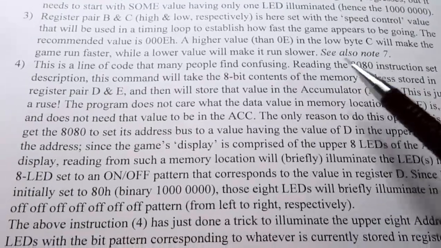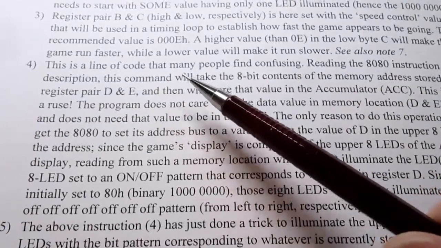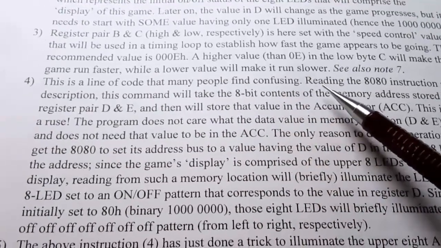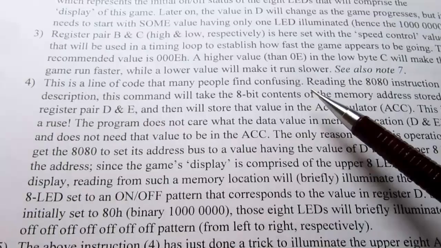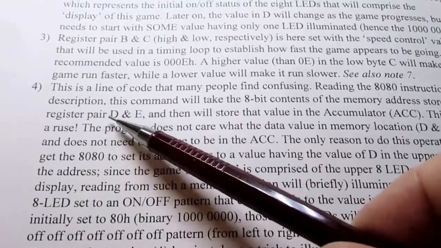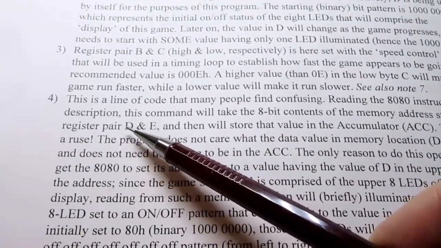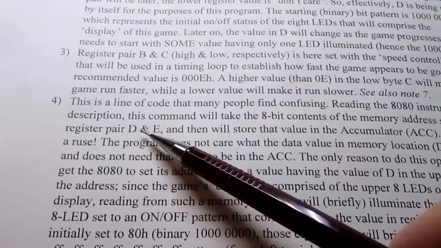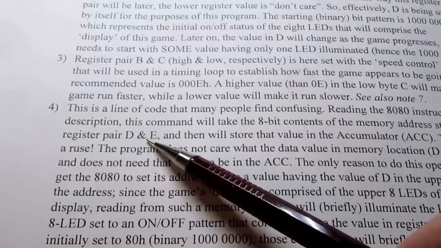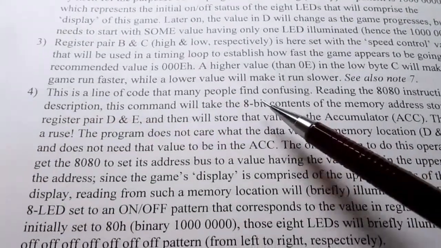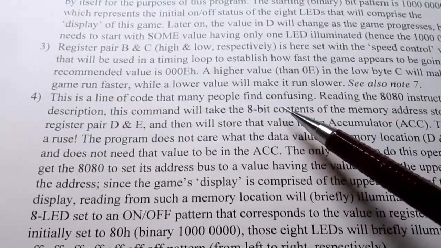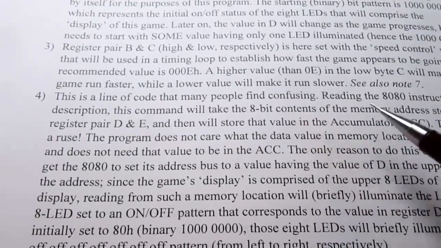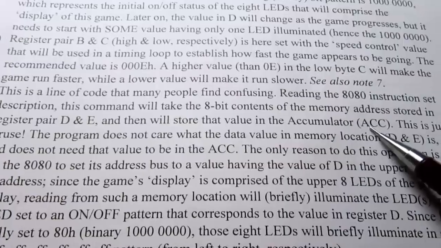Reading the 8080 instruction set description, this command will take the 8-bit contents of a memory address assigned per D and E. So if you treat registers D and E as a 16-bit word and then interpret that as an address and go to that address and retrieve the 8-bit data that's at that address and then write that data to the accumulator or ACC.